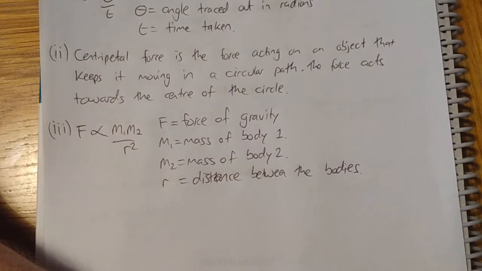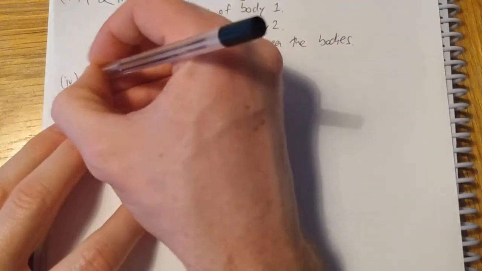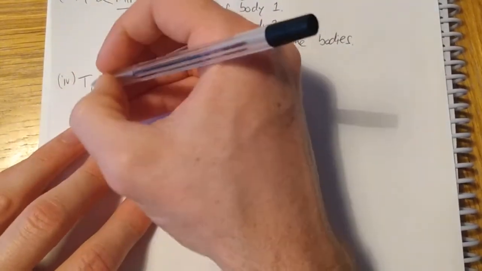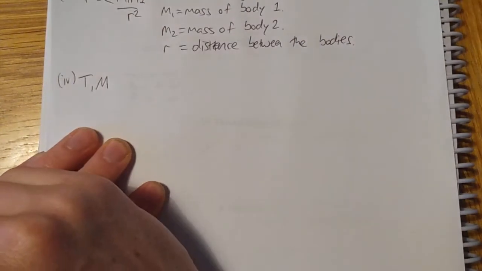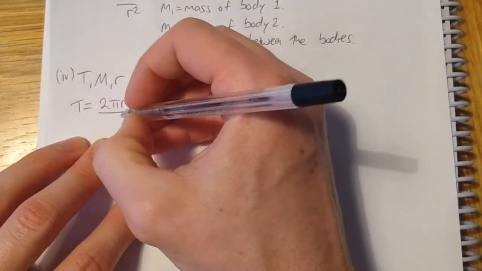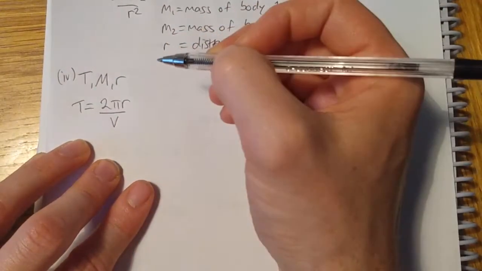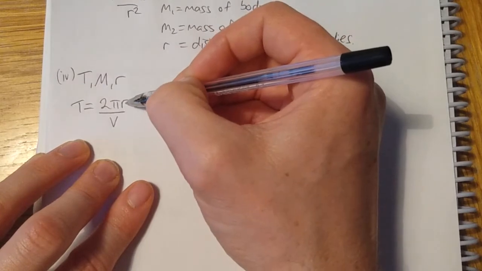Okay, a satellite is in a circular orbit around the planet Saturn. Derive the relationship between the period of the satellite, we give that the letter T, the mass of Saturn, give it a big capital M, and the radius of the orbit. Well, what we definitely know is that the period, the time taken, is the distance travelled divided by the speed. So I have my period there, and I have a radius, which is great.